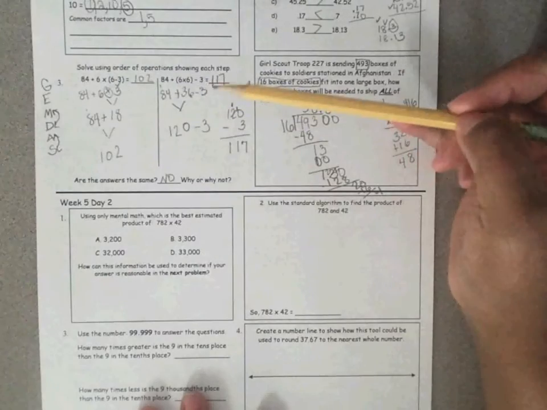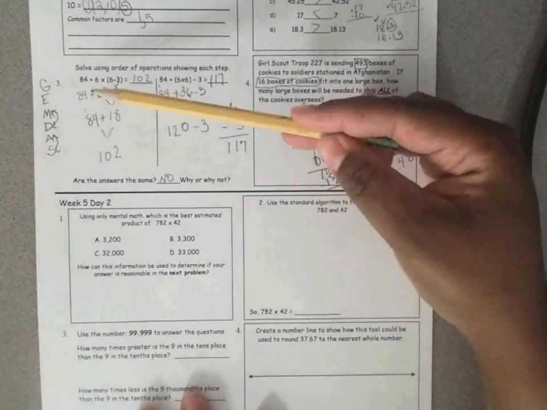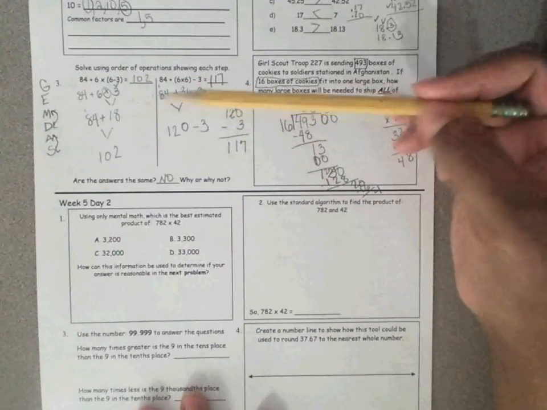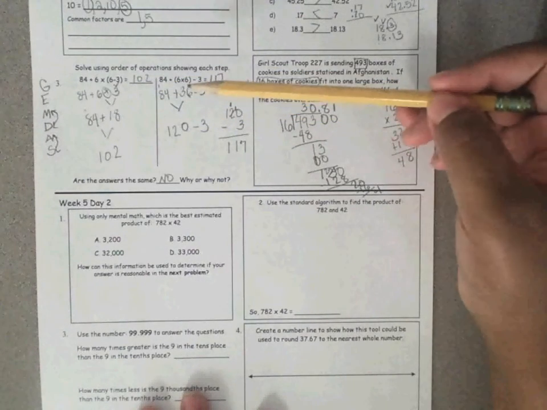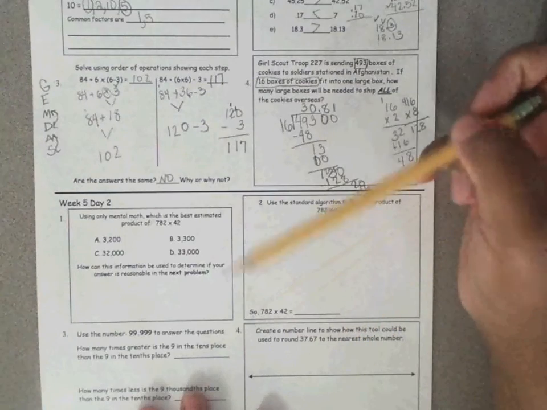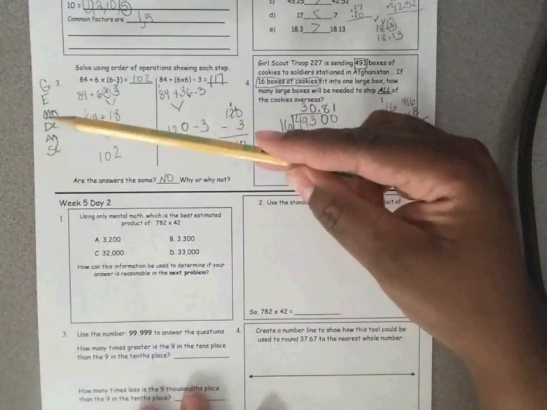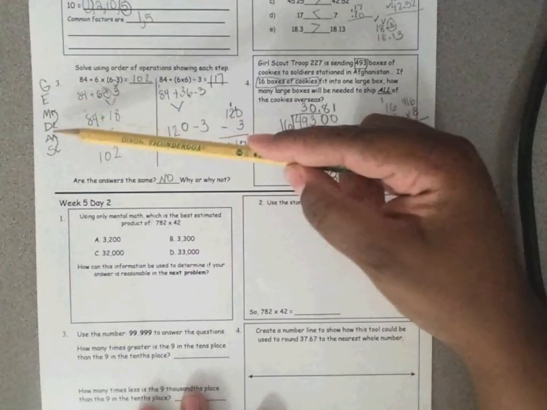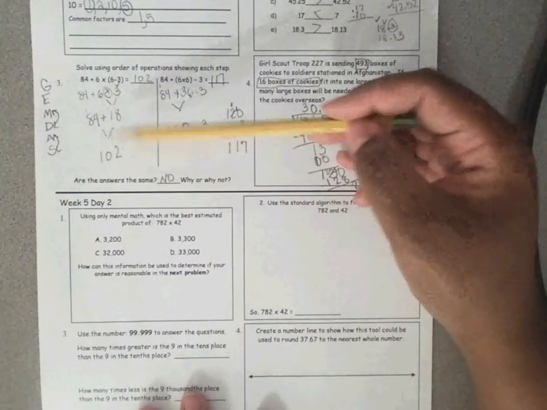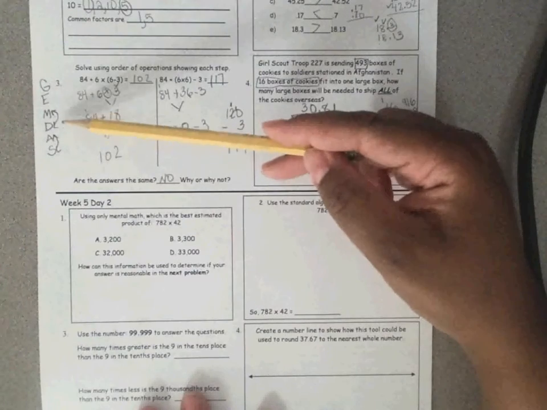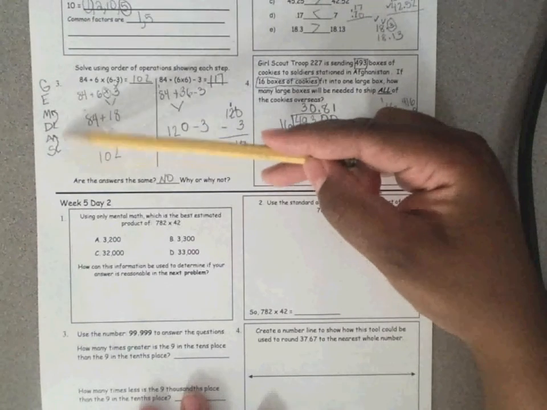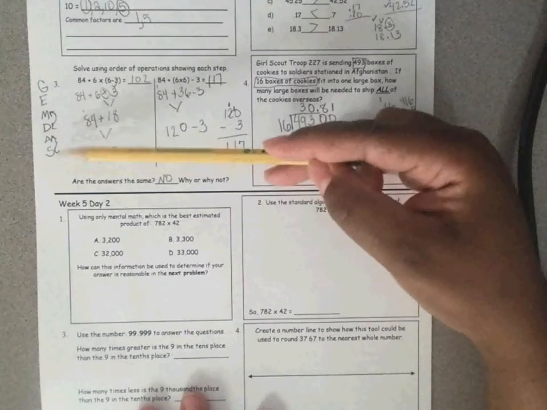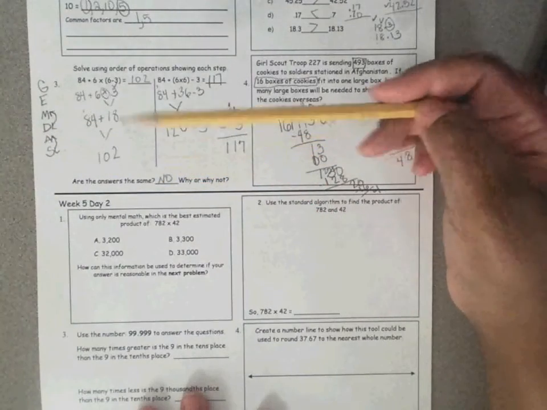Okay, solve using order of operations for each step. I have 84 plus 6 times 6 minus 3. Notice that this is the same problem over here, however my parentheses and my grouping is in a different place. So the first thing I do is I check my order of operations. Normally I write multiplication and division on the same line, but to save space for my equation I wrote them underneath. But I did draw an arrow for multiplication and division and addition and subtraction because we need to remember that these are equal to each other. We solve them depending on which one comes first.